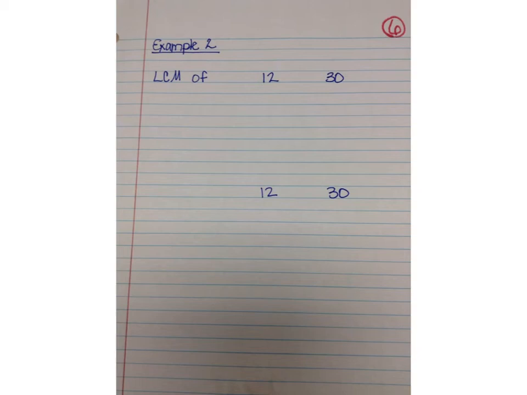Okay, we're going to do one more example. And again, I'll do birthday cake and tree method. Okay, so we're going to start with tree method. 12 is 2 times 6. And 6 is 2 times 3. 30 is 3 times 10. You could have also done 2 times 15. It doesn't matter. I really like to go with a prime number. You don't have to do a prime number, but it just makes it simpler. 10 is 2 times 5. Those are both prime, and so we stop.